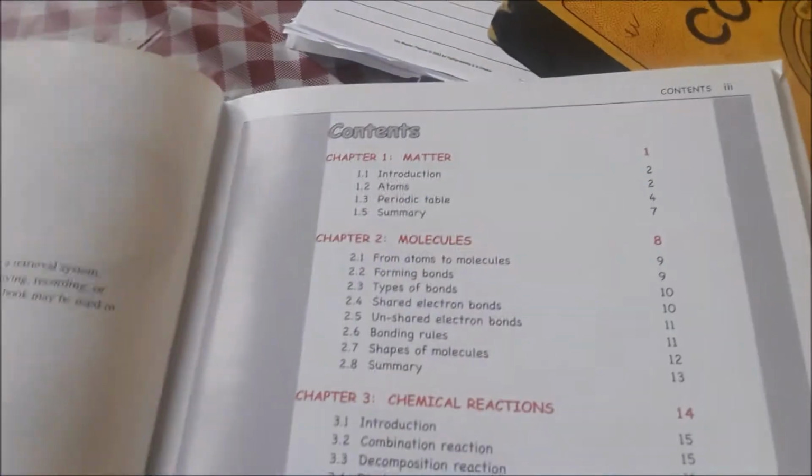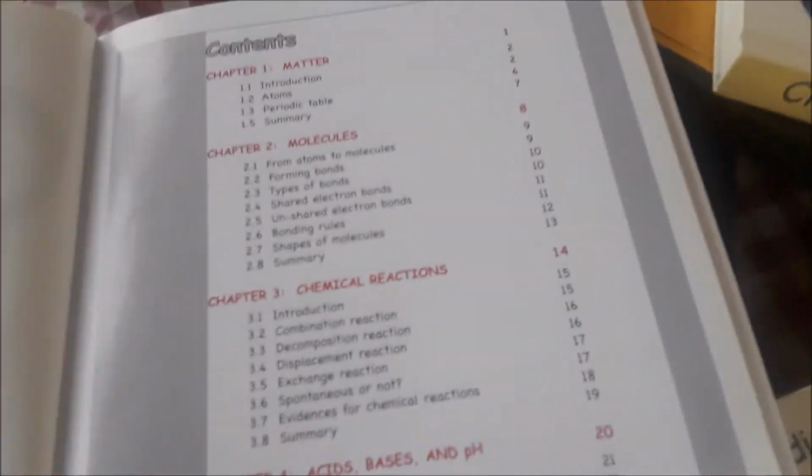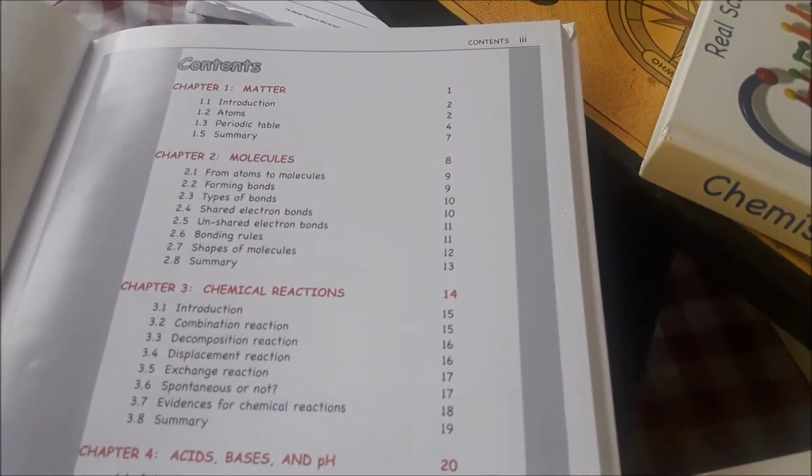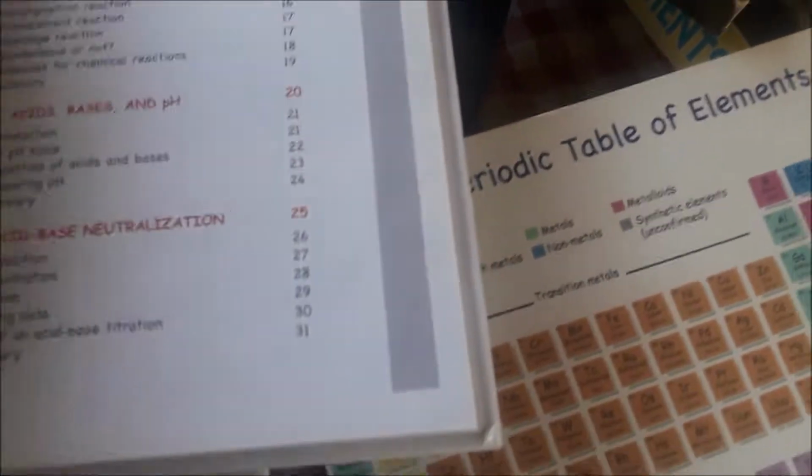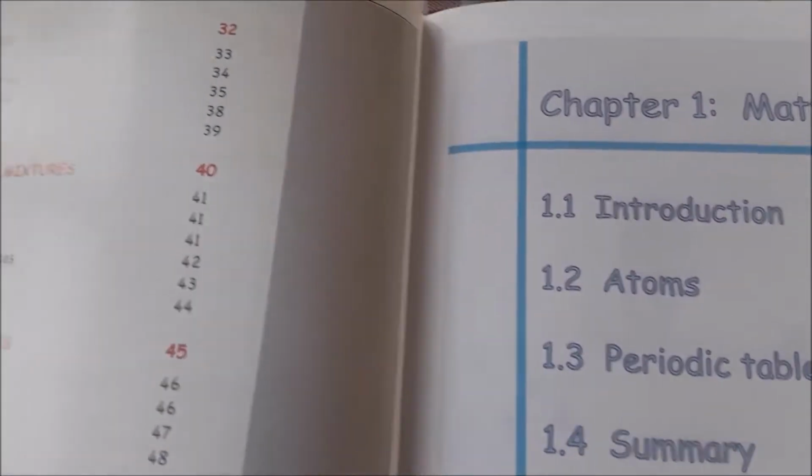But yeah, this is the Real Science for Kids level 1 for middle school. And I think both books have, this is 10 chapters. Let's see. Yeah, 10 chapters in this book.